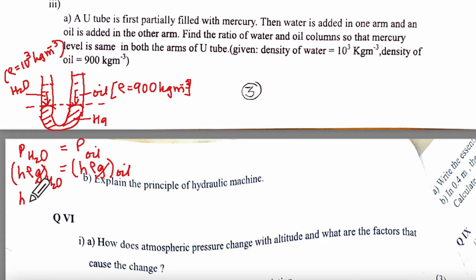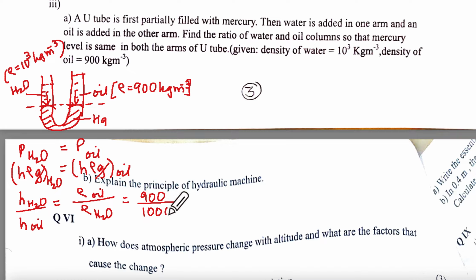So h water upon h oil will be equal to, here I will have density of oil and density of water will come here. Did you understand what I have done? Yes, ma'am. That is 900 kg per meter cube and this is 1000 kg per meter cube, which will get cancelled.